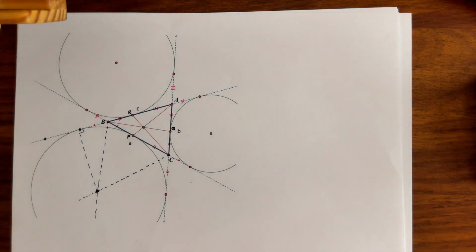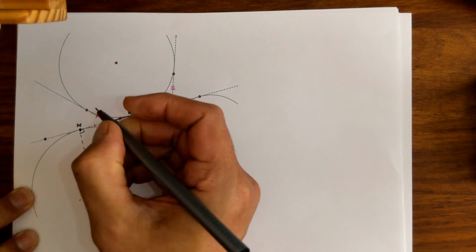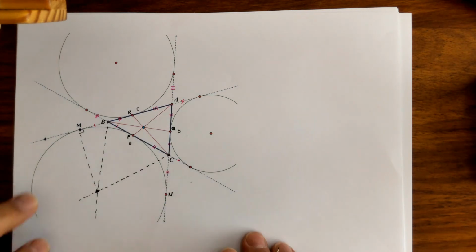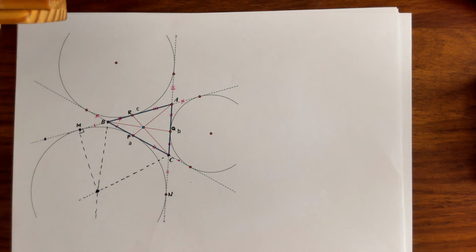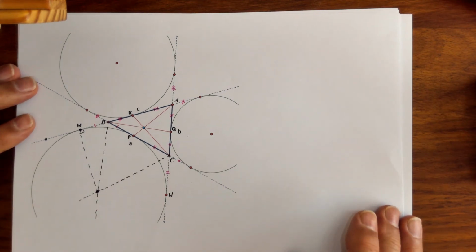Now I'm going to name those points because I need them. Let's name this first point here M, that tangency point, and this point N. Now, we must find what is significant about that. Okay, so let's first tell whoever's going to read our work what we are doing.